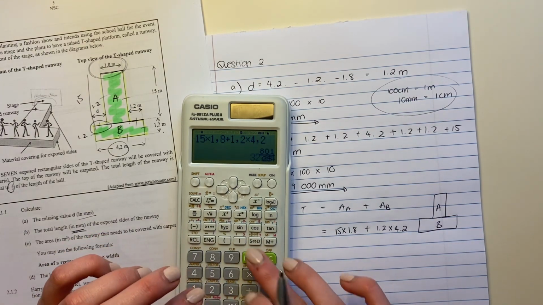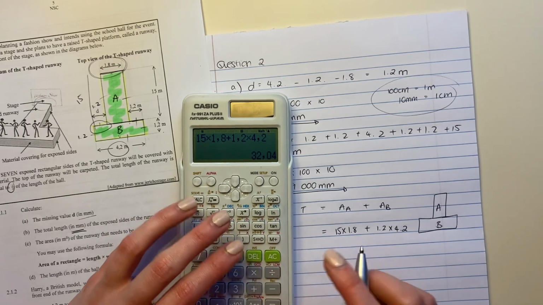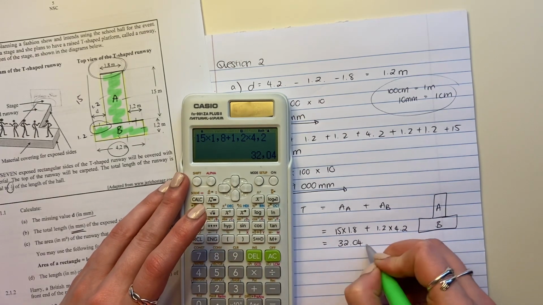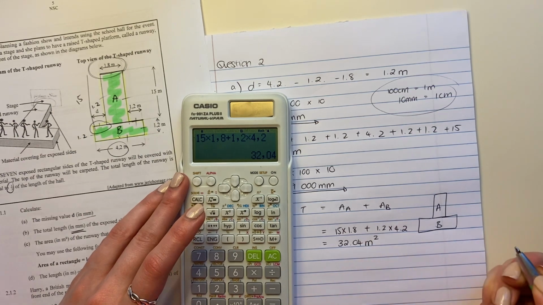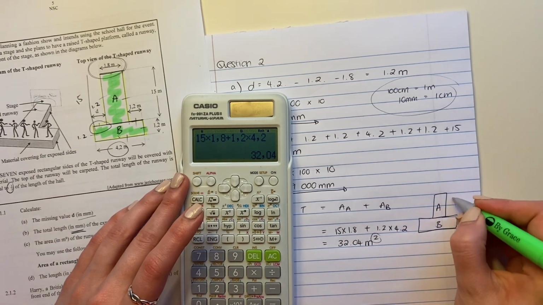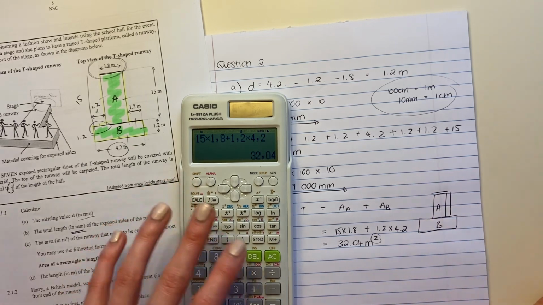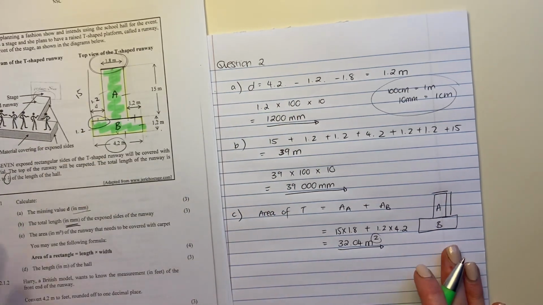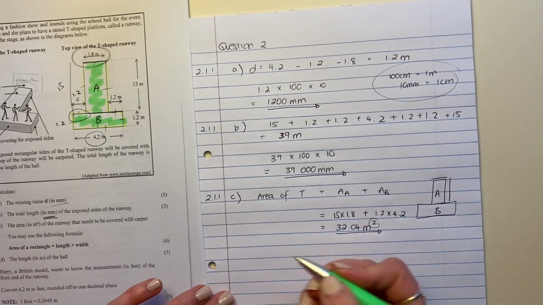Just make sure that you're typing it in correctly. I always make mistakes here. So it's 32.04, and then you must always put meters squared. Why is it squared? Because we're looking at 2 dimensions, length and breadth. Okay, so that is our answer. Sign it off nicely, and we are well on our way to finishing this question.